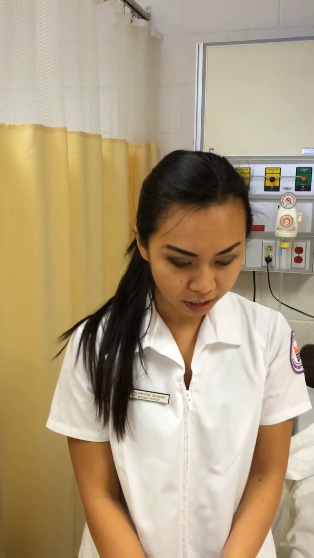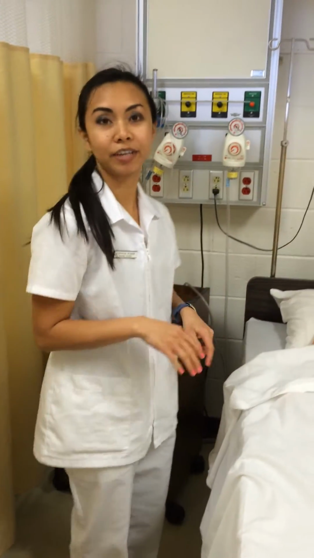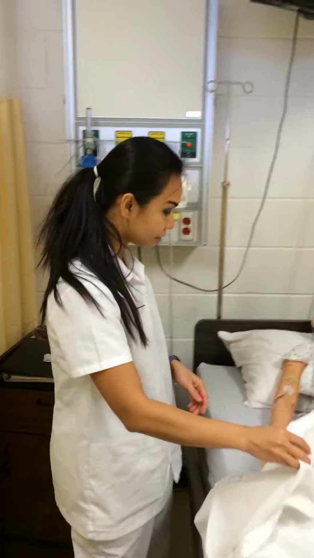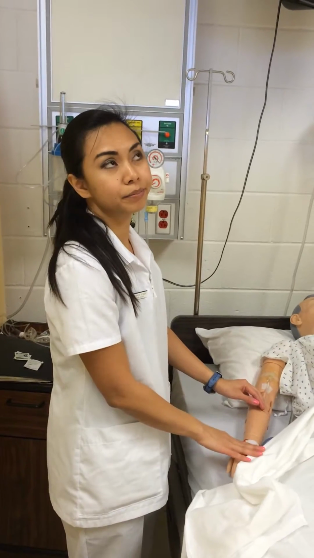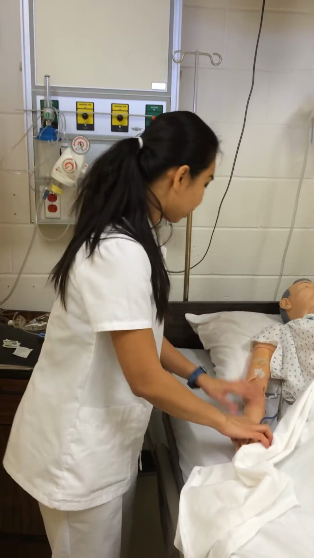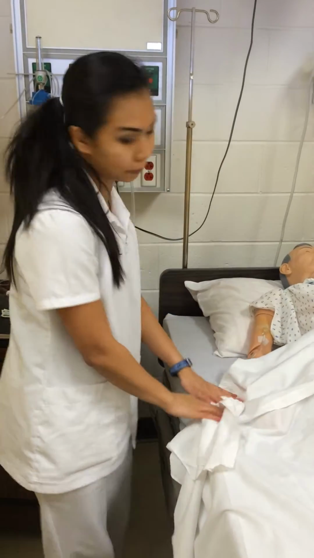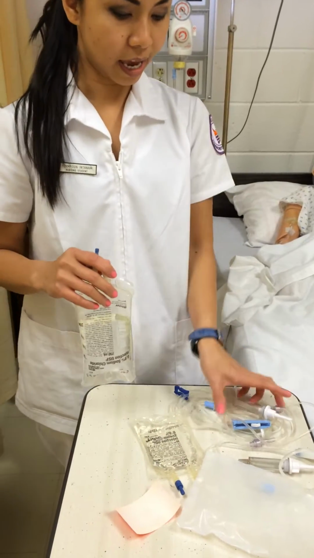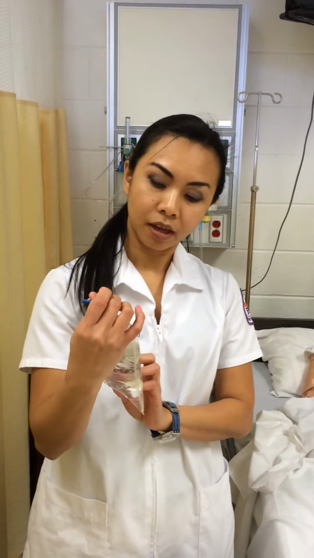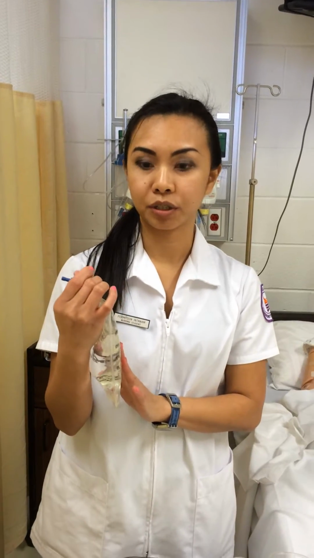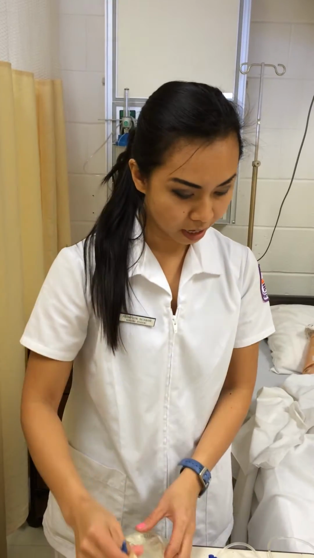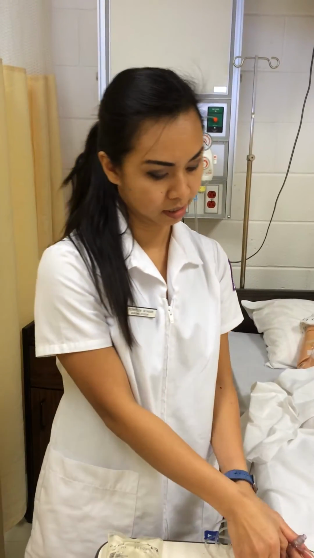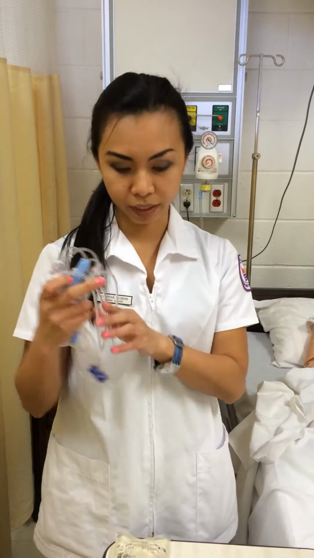After I wash my hands, I'm going to check the patient. I check the IV site, making sure there's no redness or swelling. Everything looks okay. Now my equipment: I have IV solution and tubing. For the IV solution, I make sure it's not expired and it's the right solution, and the tubing. So I label the tubing and I label the solution.